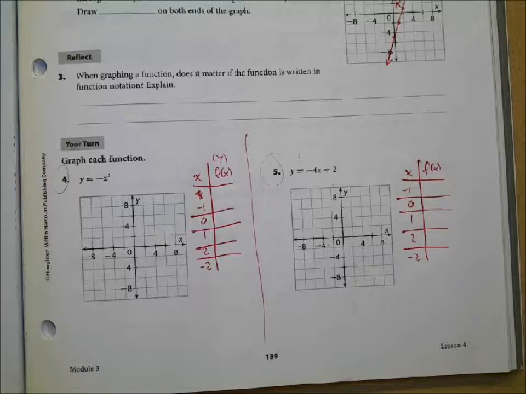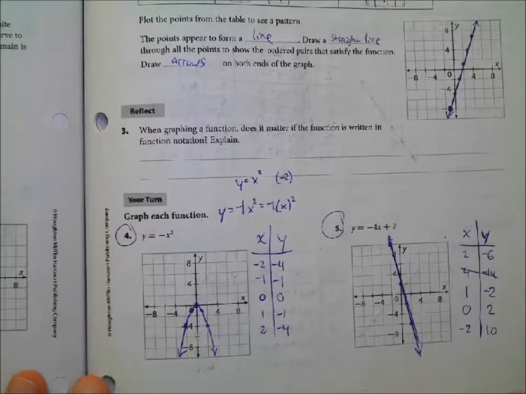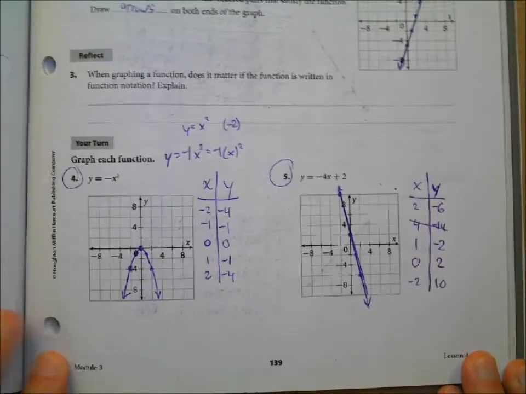That should be -1 and -4, 1 and 2. Okay. All right, here's what they should look like. Can I go back to...? Yes, you may go, but be quick, okay? Because you made a mistake there. I don't want you to make any more mistakes. All right, there's 4 and there's 5.